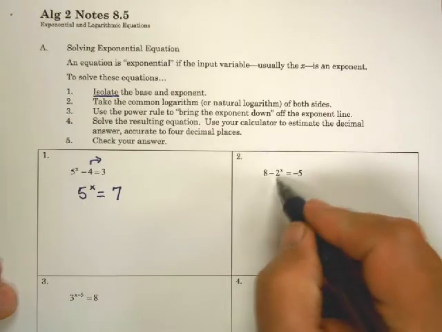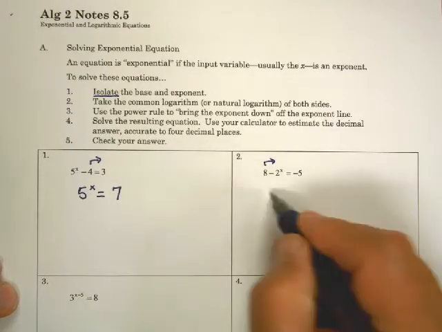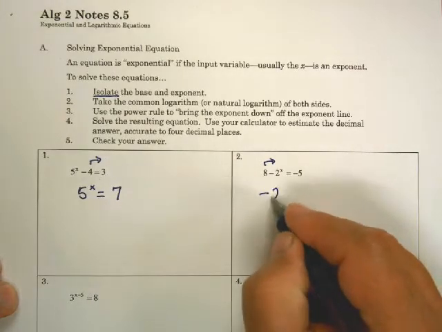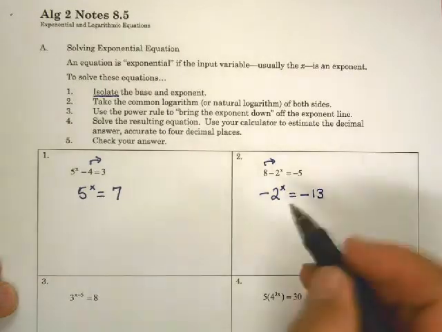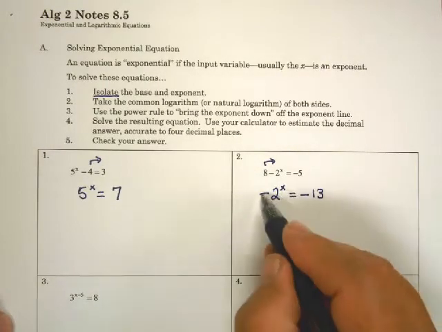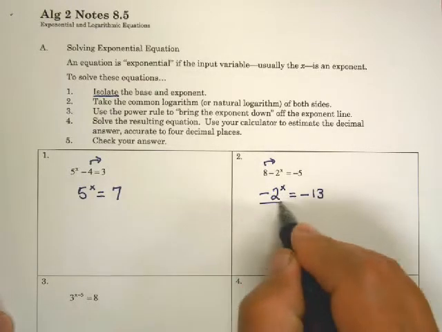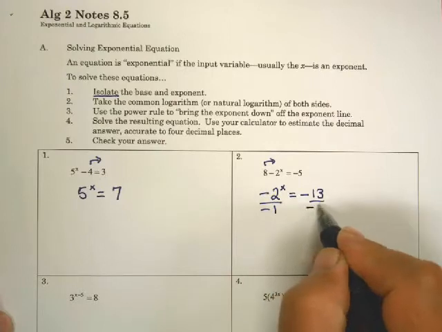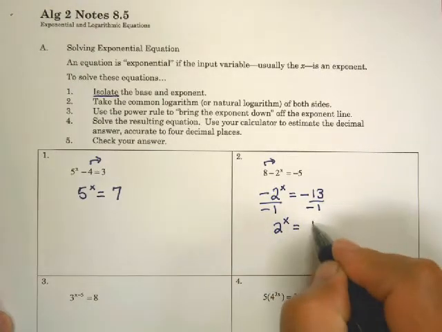And on this one here, I'll come back to this, but we're going to have two steps here. We're going to take the 8 over and subtract it. It's pretty hard to see, but this negative sign really means times -1, and it's not part of the base, so we have to isolate even that and divide by -1 here, and now we have our base and our exponent all by itself.